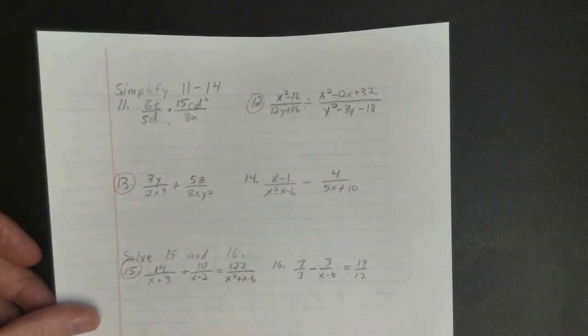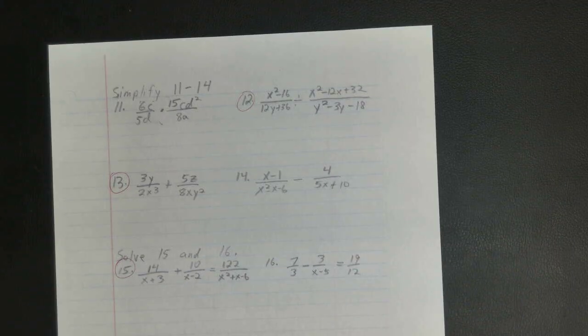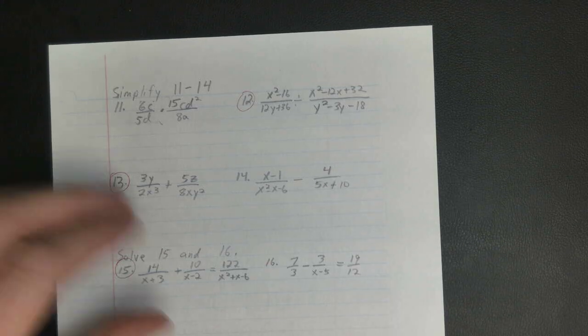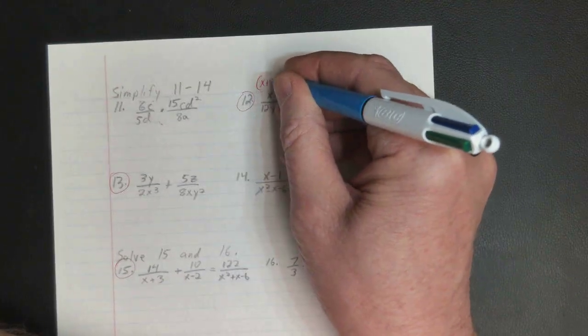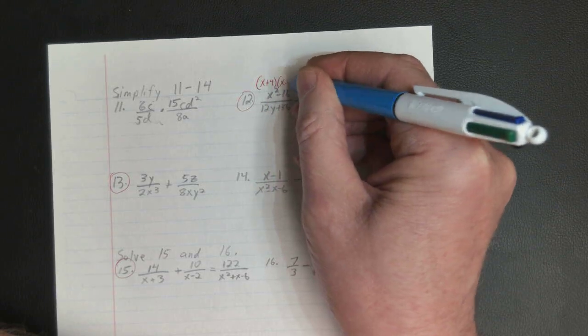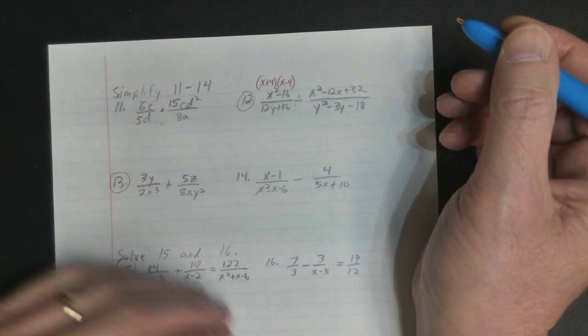Alright, what's next? The next one I have here is number 12. Alright, lots of factoring to do on this one. X squared minus 16. I want you to recognize that that is x plus 4 times x minus 4.